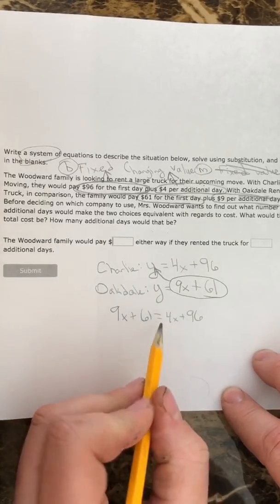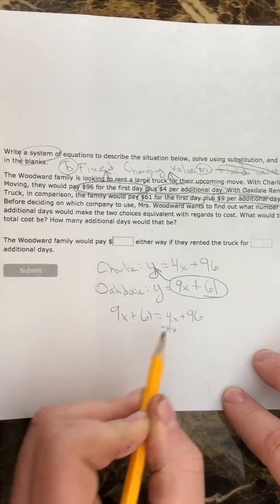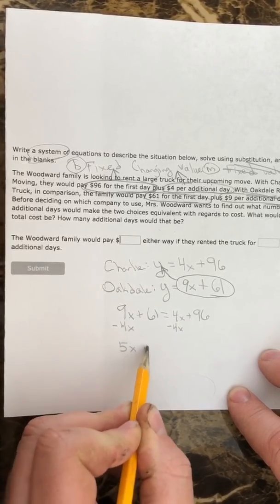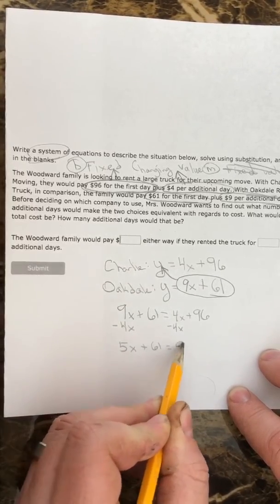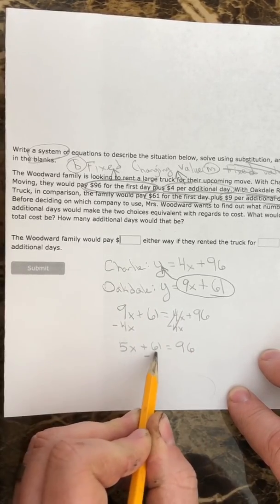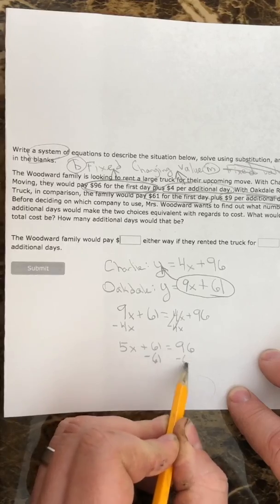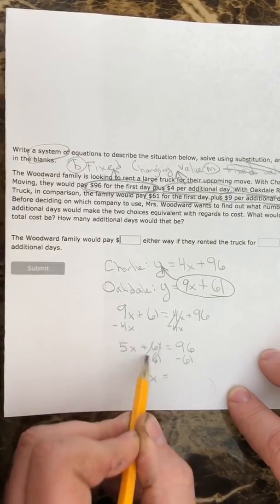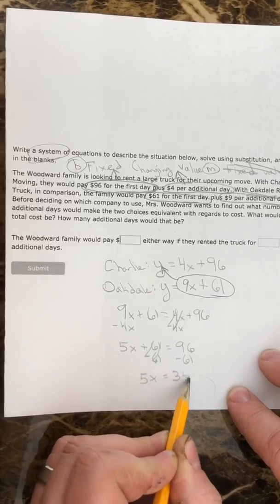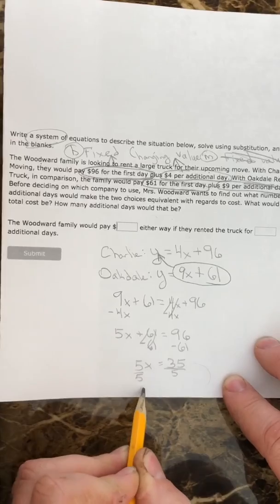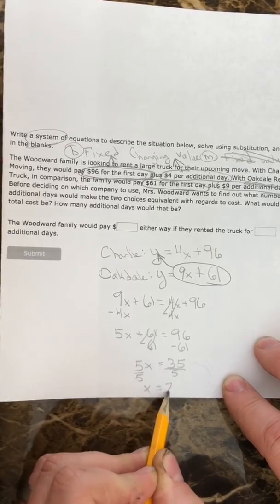If you move your x's to the same side by subtracting 4x, you'll get 5x plus 61 equals 96. Then if you subtract 61 from both sides, you'll get 5x equals 35. And when you divide both sides by 5, that will give you x as 7.